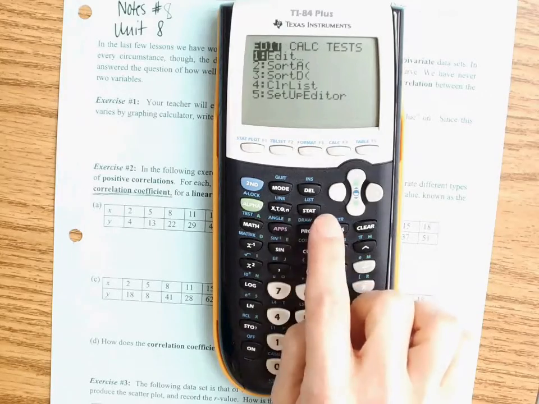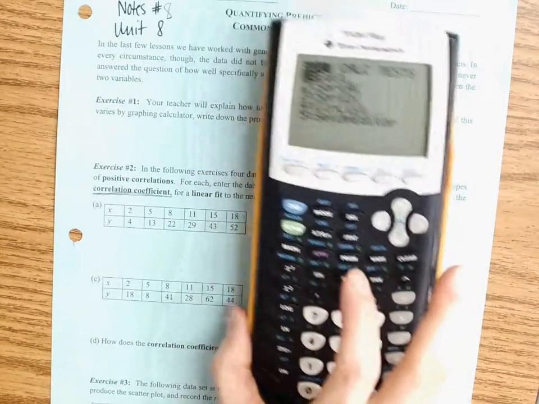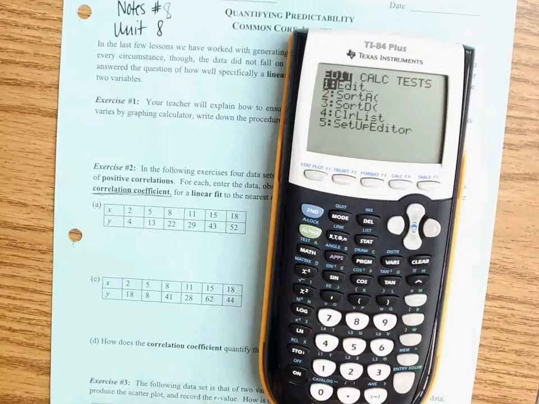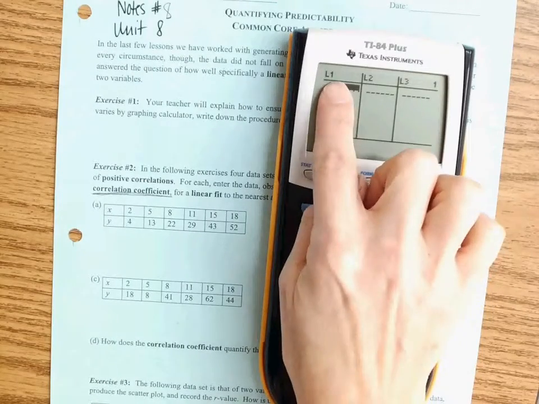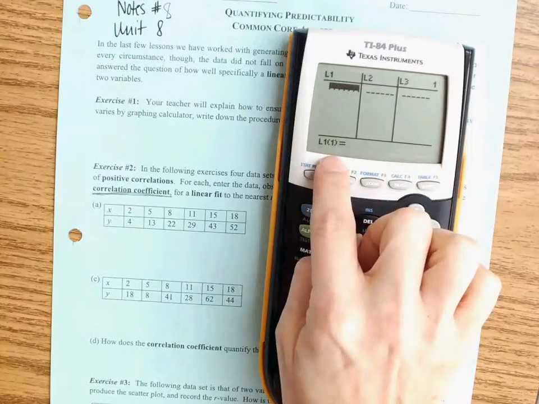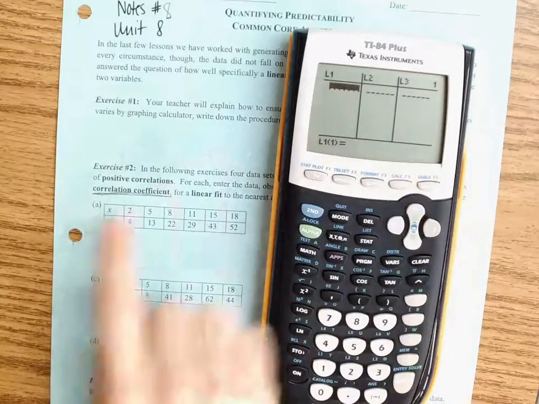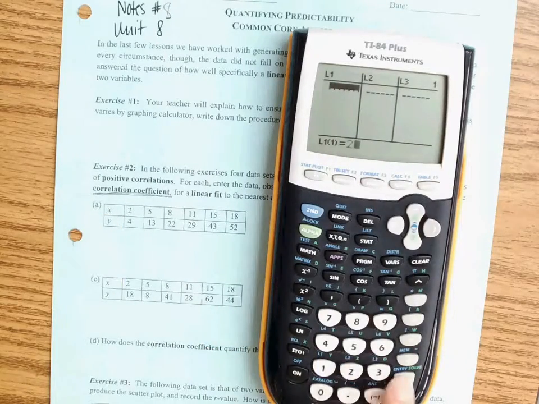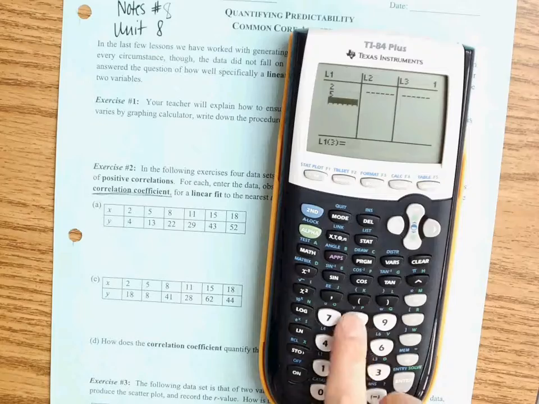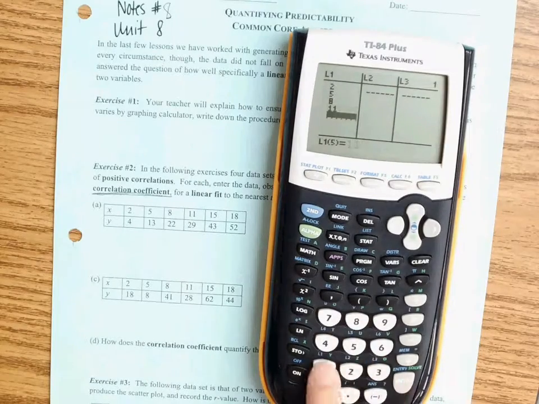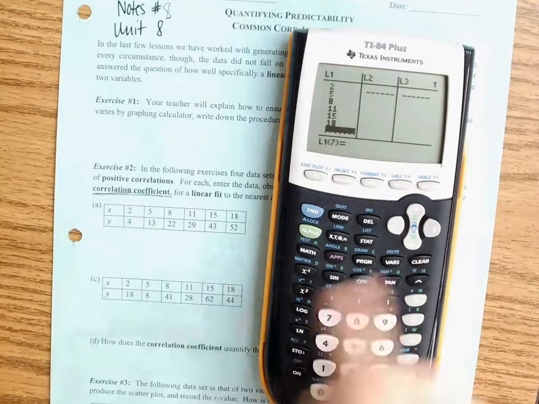The next thing we're going to do, since we're working with statistics, is go to stat, edit. So we're going to enter the information for table 1 into our calculator. Here, L1, L2, these are called lists. We're going to make L1 our X values: 2, enter, 5, enter, 8, enter, 11, enter, 15, enter, and 18, enter. So there is list 1.